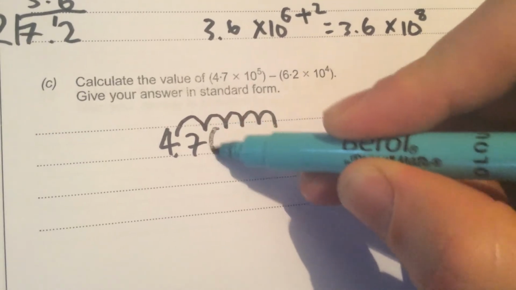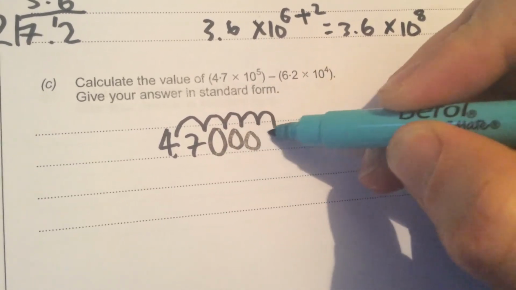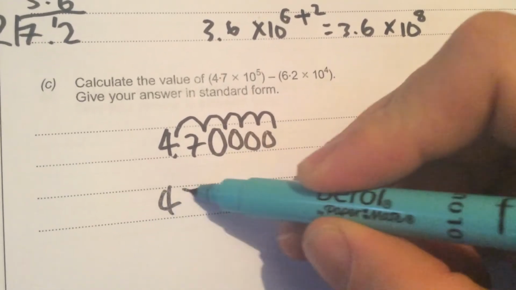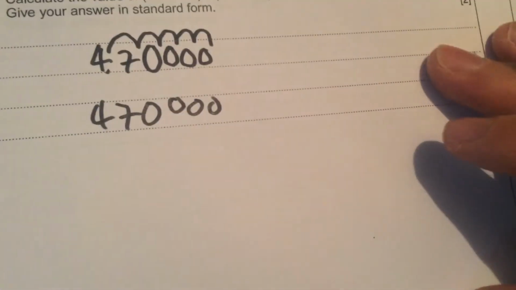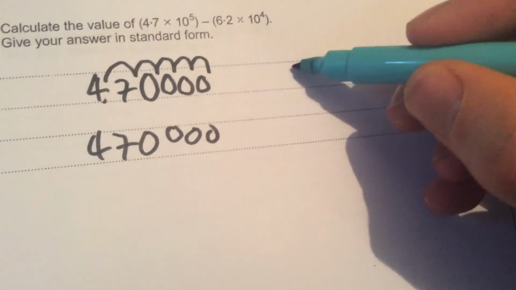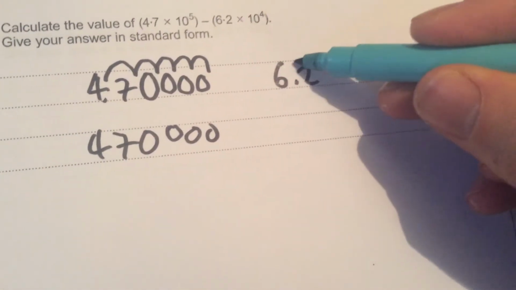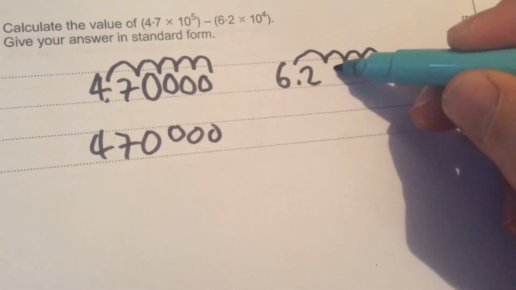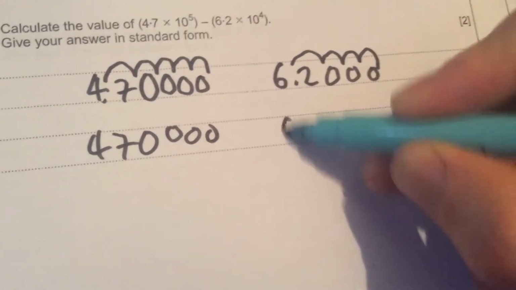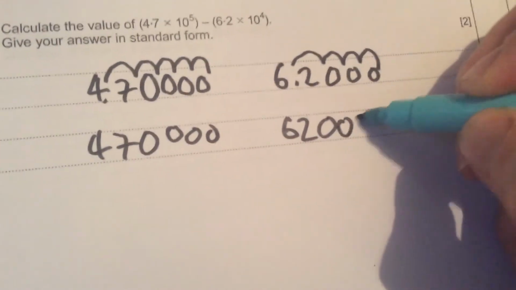Anything that's got a gap, I fill in with a 0. So my answer is 4, 7, and 4 zeros. Same thing with 6.2 times 10 to the 4. The decimal point has to move over 1, 2, 3, 4 spaces. I fill those gaps in with zeros, so my number is 62000.